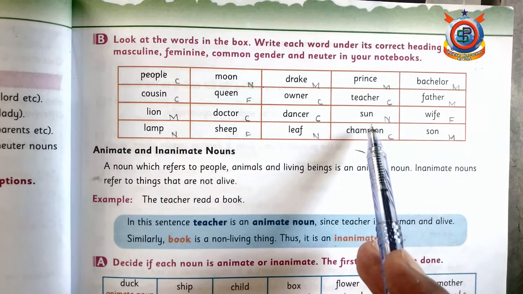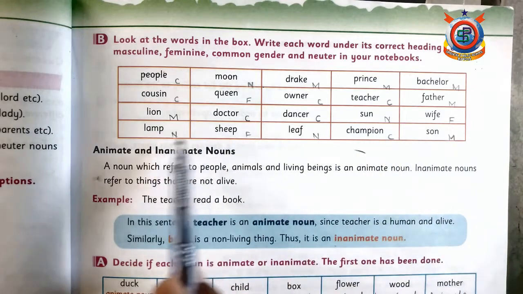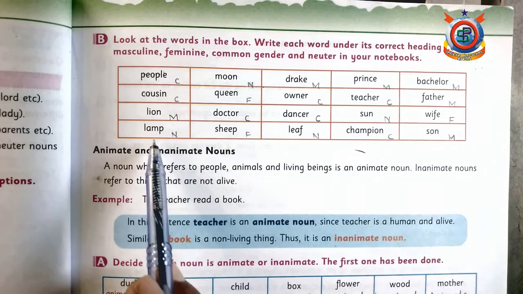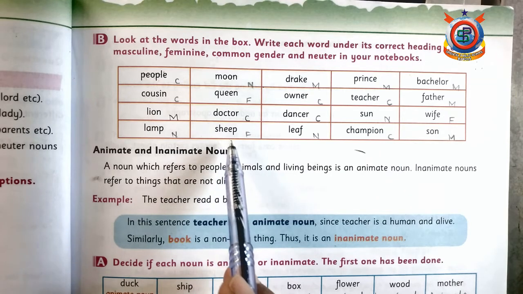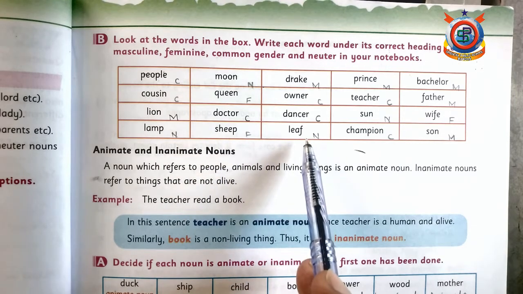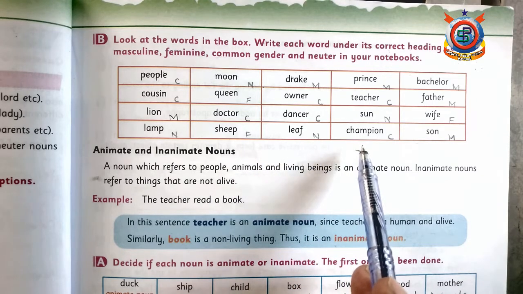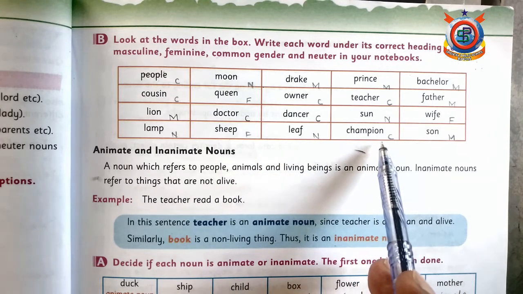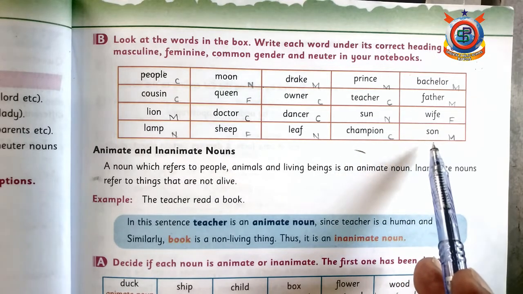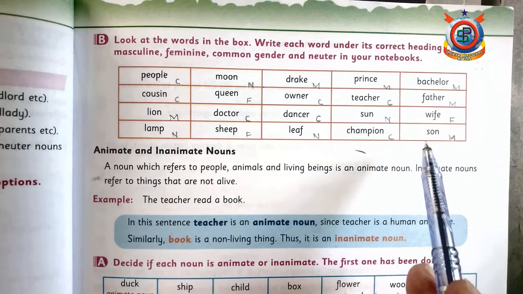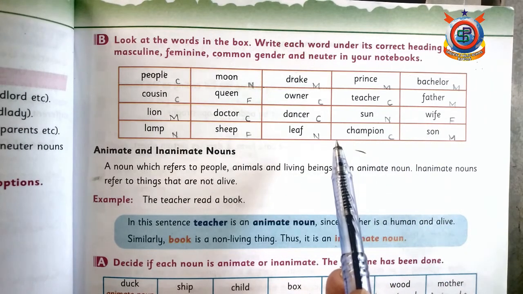Son, neuter noun. Wife, feminine noun. Lamp, neuter noun. Sheep, feminine noun. Leaf, neuter noun. Champion, common gender. And sun is a masculine noun. Students, write each word under its correct heading.